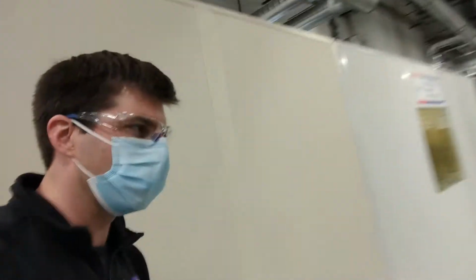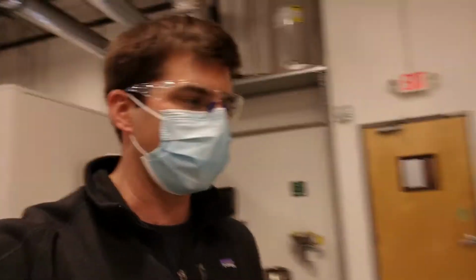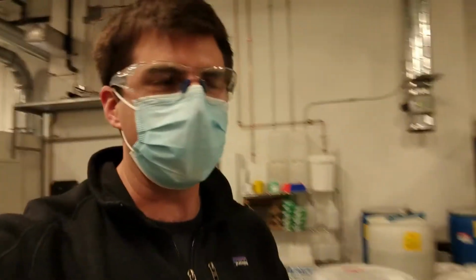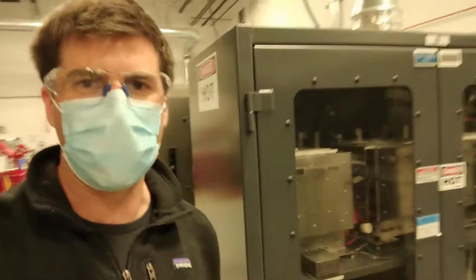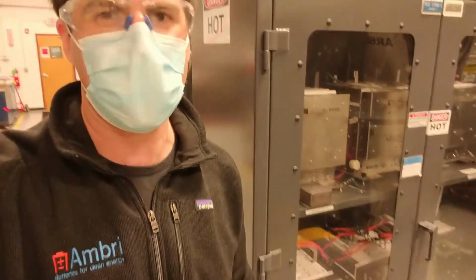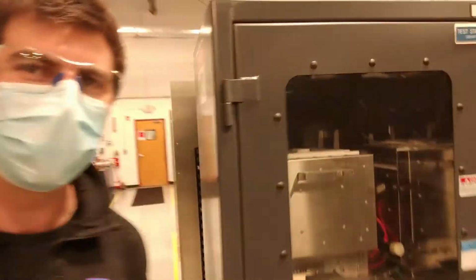So after we assemble the cells, weld them shut, we'll do a leak check on them to make sure the welds are good. We then bring them over to do testing on the cells, specifically end-of-line testing, where we place the cell inside large heaters. Here are some examples of furnaces that we use to test cells. These are actually used for our R&D cells.